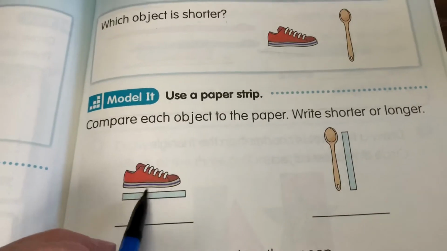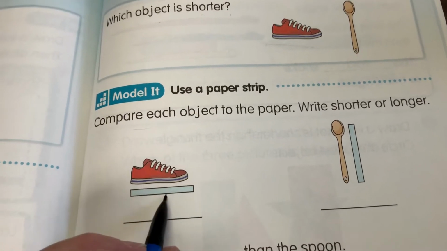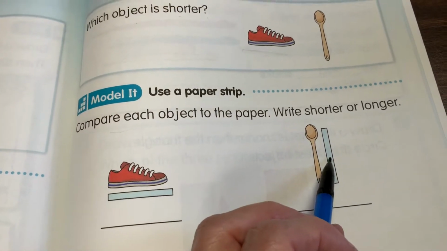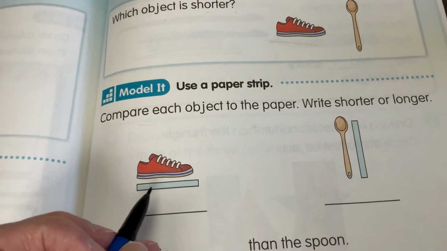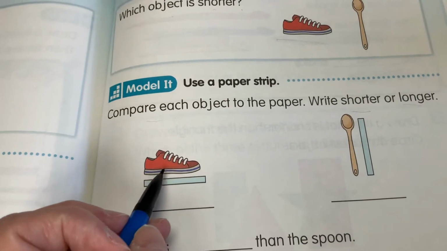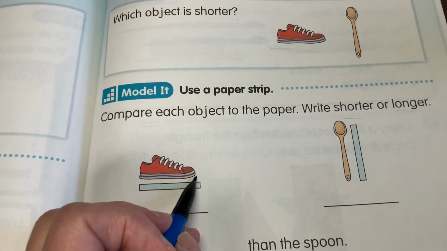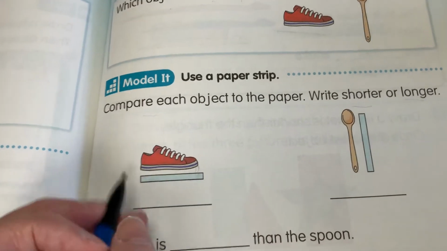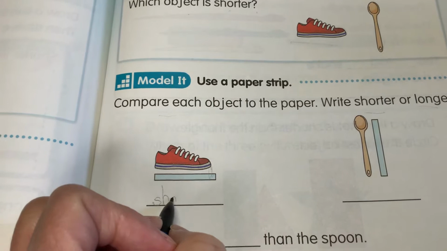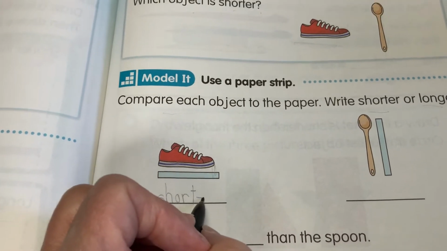Well, let's look here. Compare each object to the paper. So instead of a string, we're going to take a piece of paper and we're going to write which is shorter or longer. So this is the same piece of paper that's over here. So we're going to be writing either shorter or longer. So is the shoe shorter or longer than the paper? Well, it doesn't quite come to the end of the paper, does it? So it is shorter. Once again, as we write the word, the sh sound, the or sound, and the er sound.